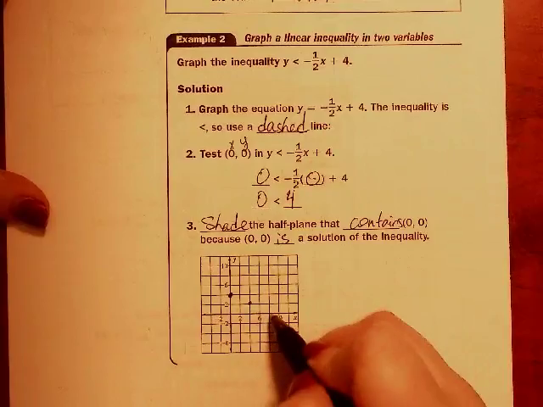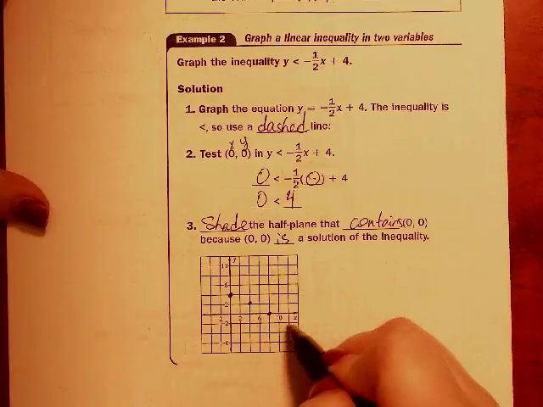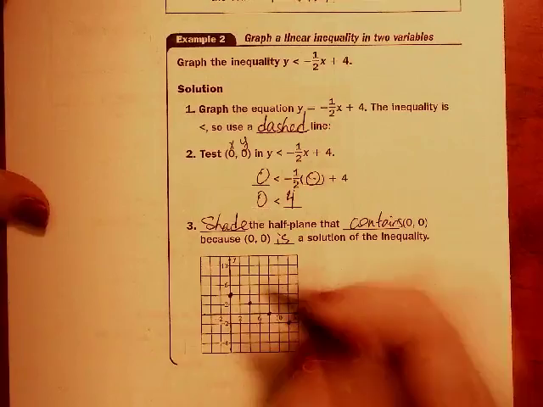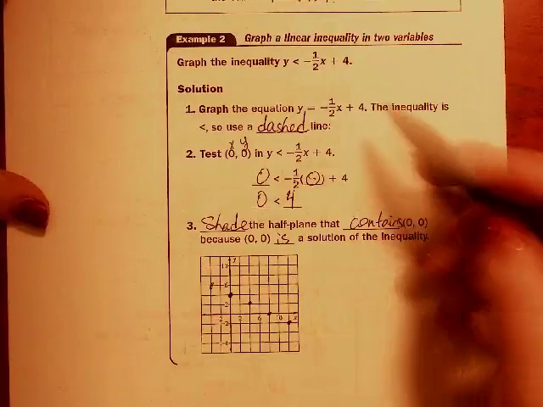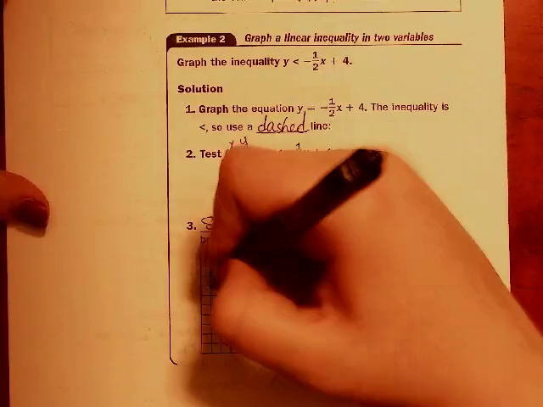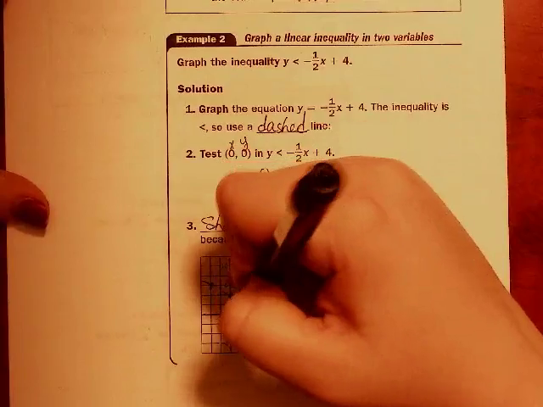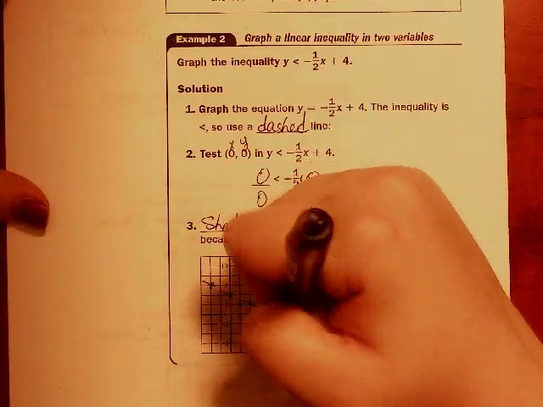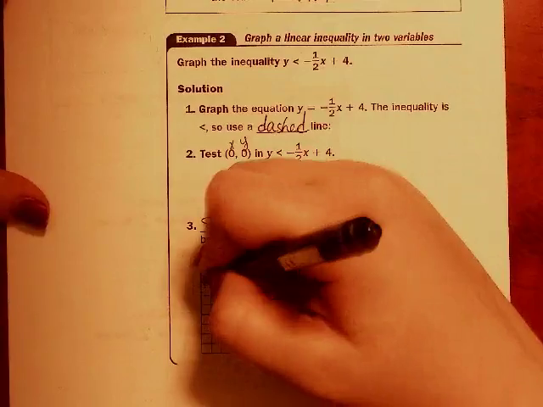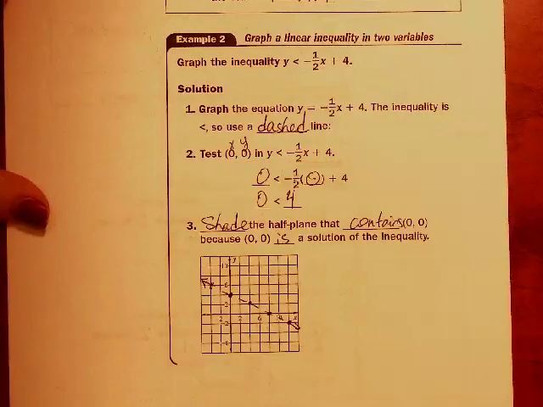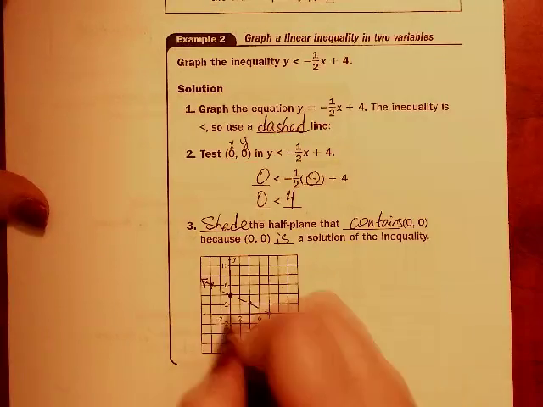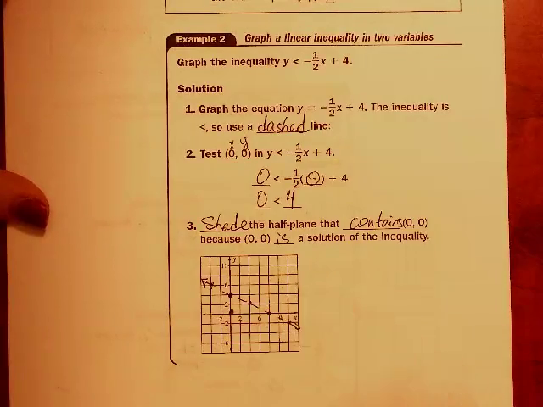Okay, and we want to draw a dashed line, so we go ahead and draw a dashed line, and then we tested (0, 0), and we know that that is a solution, so we shade on the side with (0, 0). So all of this is our solution.